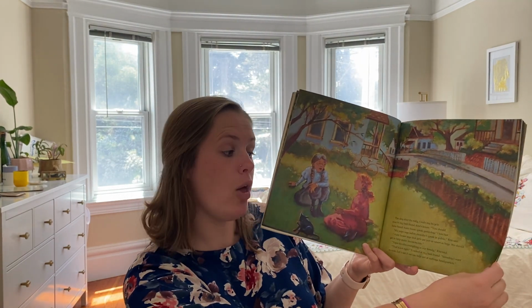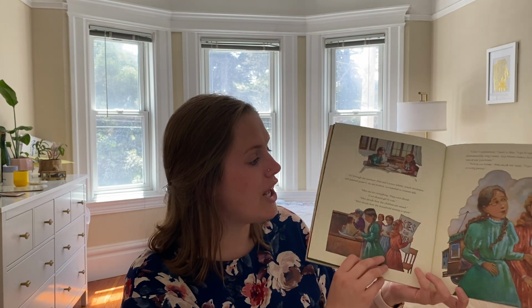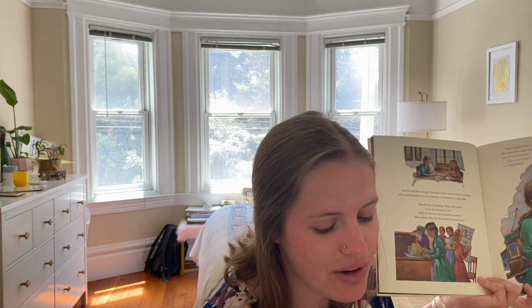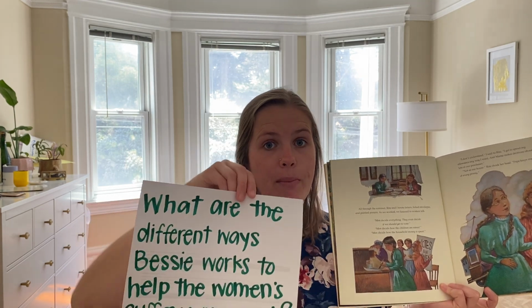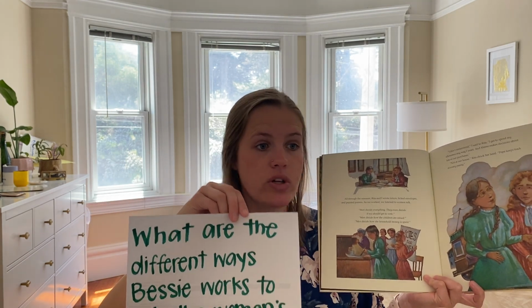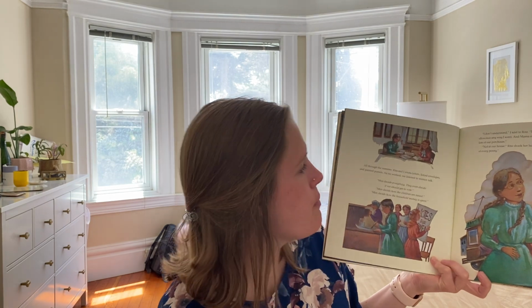Let's see if we can help out at suffrage headquarters. And remember, during this read aloud, you should be thinking, what are the different ways that Bessie helps the women's suffrage movement? What are the small things that she does to help in the text?